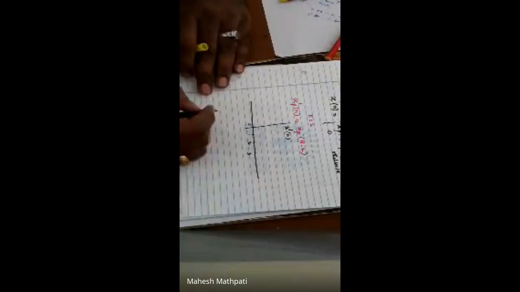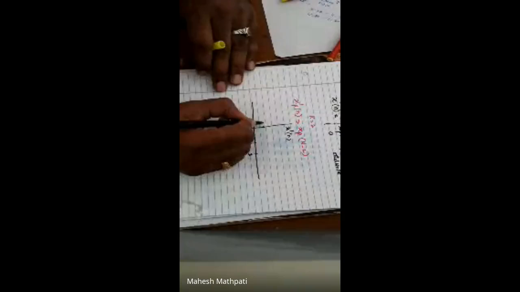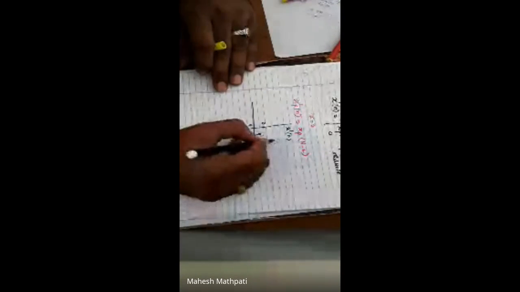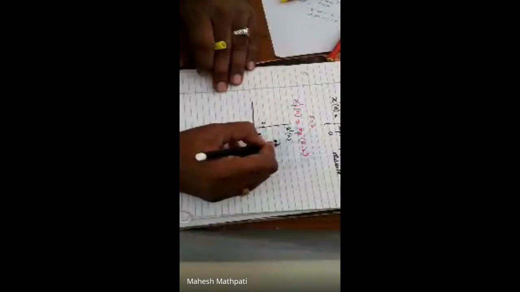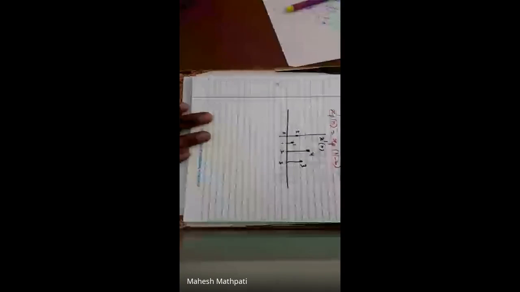0, 1, 2, 3. At 0, what is the amplitude? In that shifted signal, it is 2. At 1, its amplitude is 1. At 2, its amplitude is again 4. And at 3, its amplitude is 3. So this is the diagram we will get, x dash of n, as per equation 3. Okay? Have you understood this?